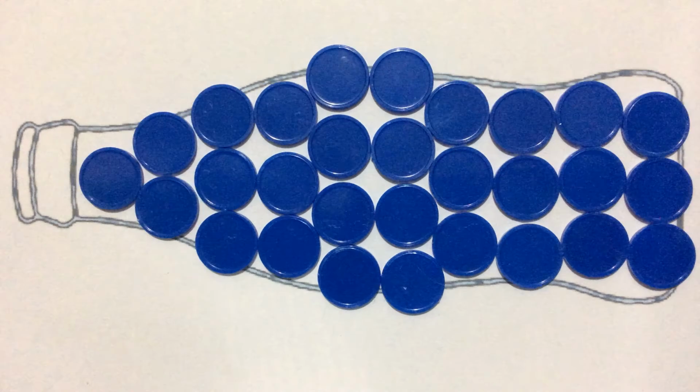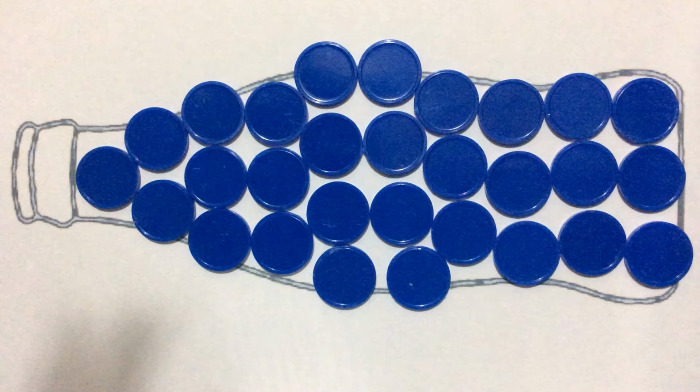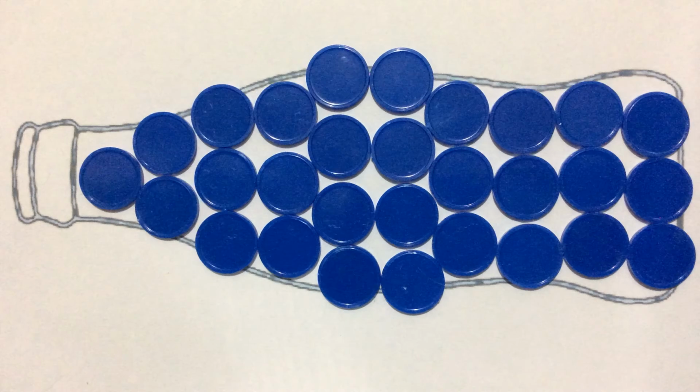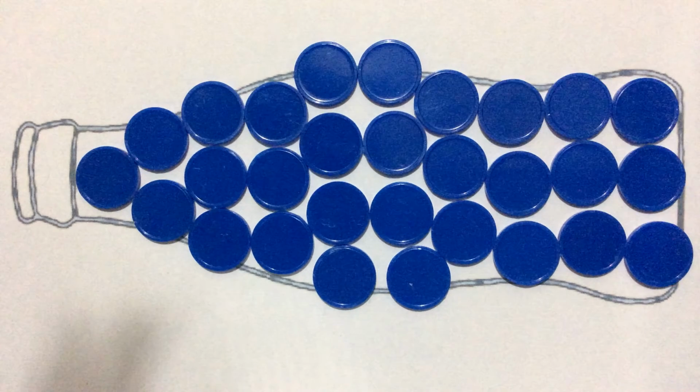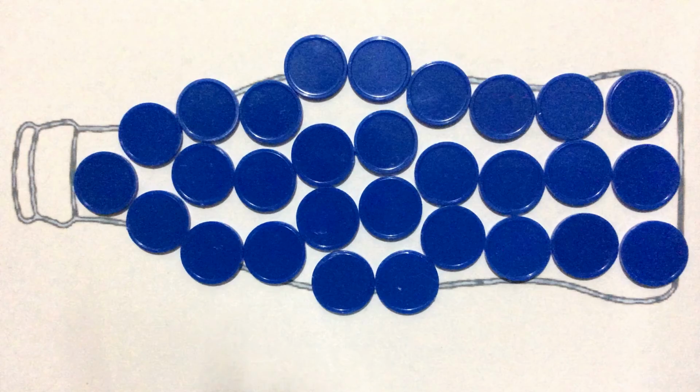The solid particles are represented with the blue counters. This is not an accurate representation because in reality the particles will be much closer to each other with no gaps. Particles in solids are held together very closely. This makes them very strong and difficult to break apart. Solids can also hold their own shape. The particles don't move around very much, but simply vibrate in their spot.